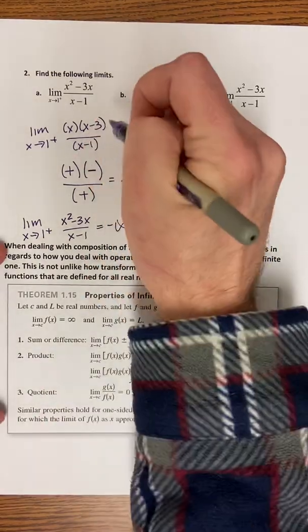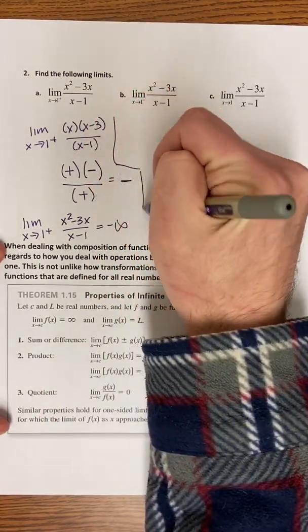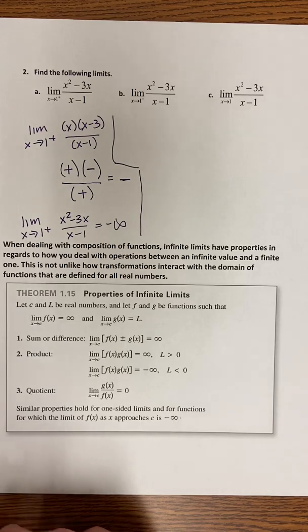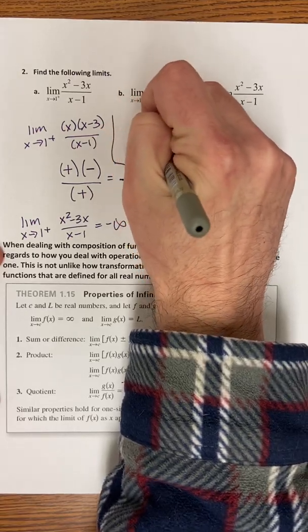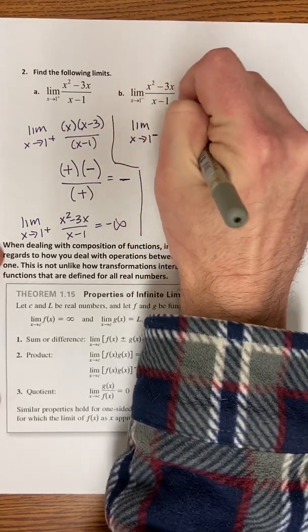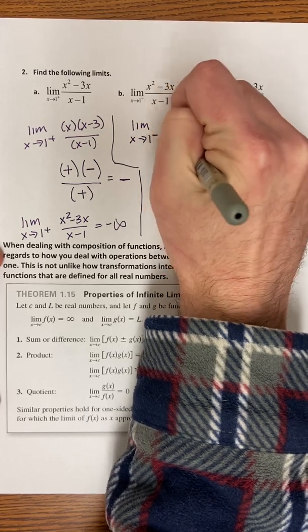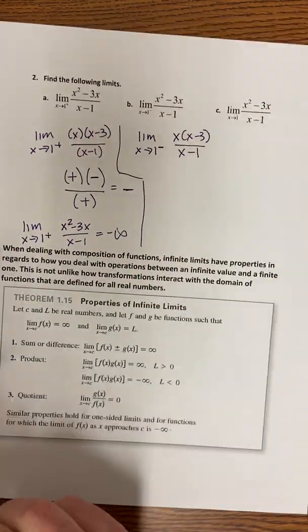Now, let's try doing the same thing from the left. The limit as x approaches 1 from the left of x squared minus 3x over x minus 1, same concept, but this time I'm approaching from a number slightly less than 1.